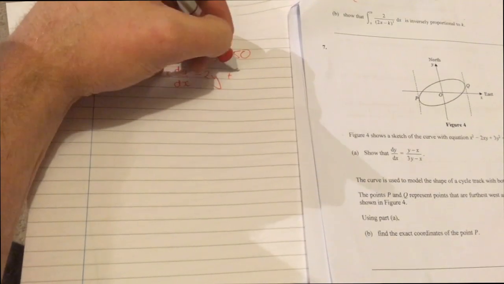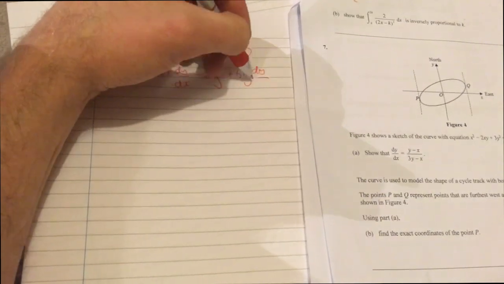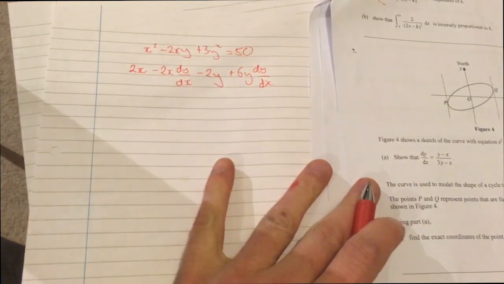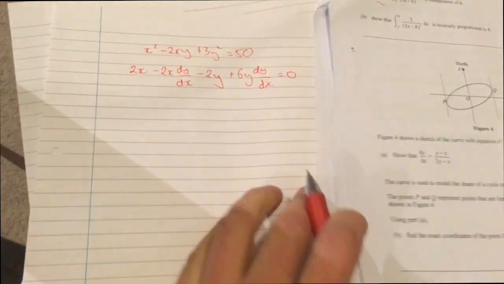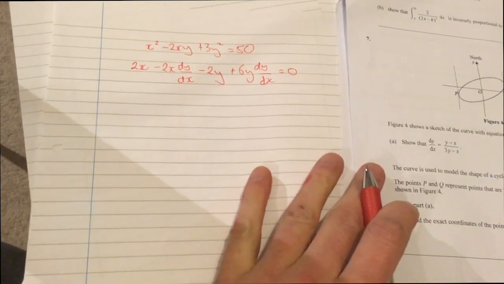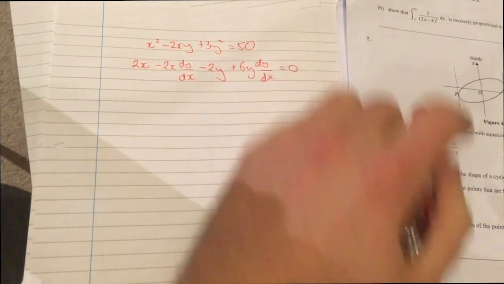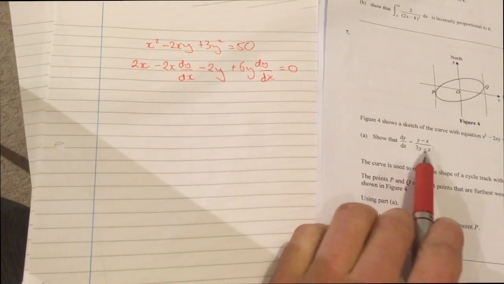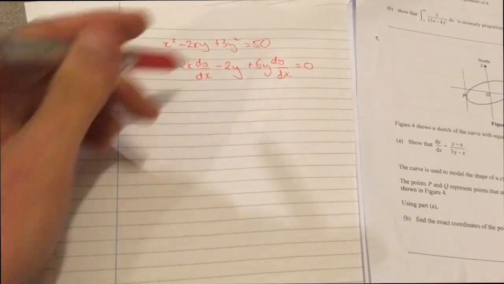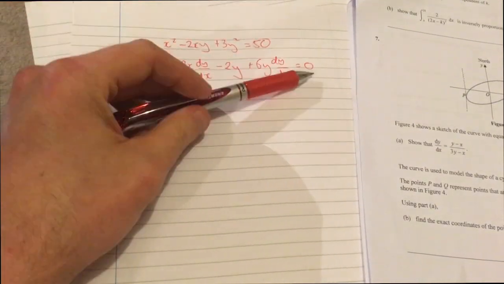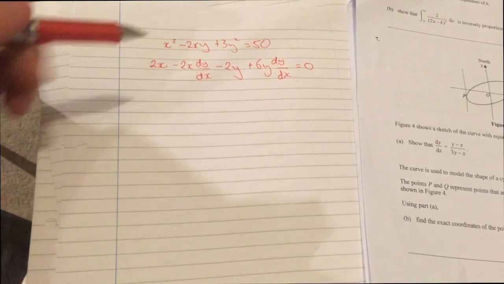3y squared is going to give us 6y dy/dx, and 50 is going to differentiate to give us 0. So there's our differential. We just have to rearrange and show that it can be rearranged to give us this. So we get all my dy/dx terms on one side, all my other terms on the other side.